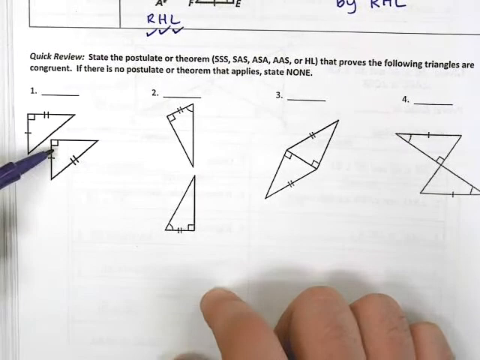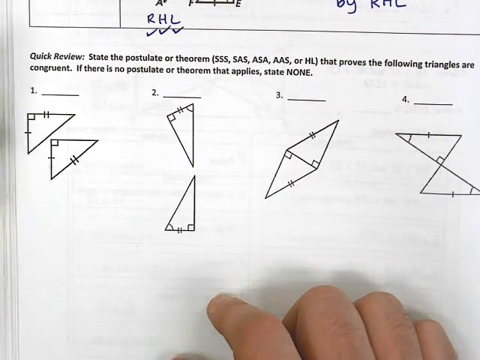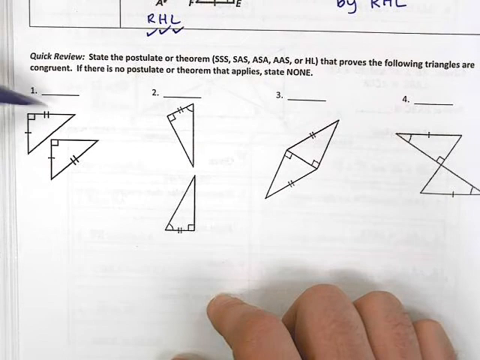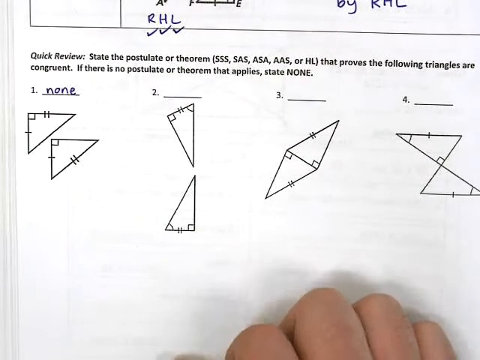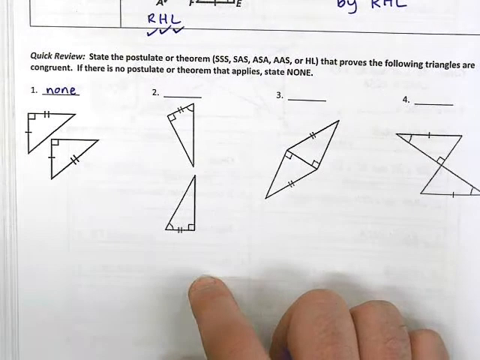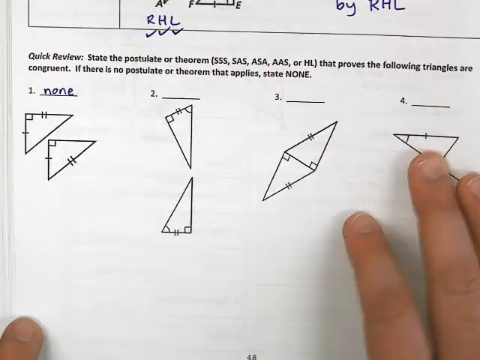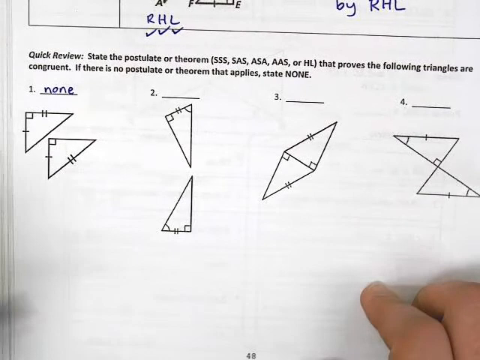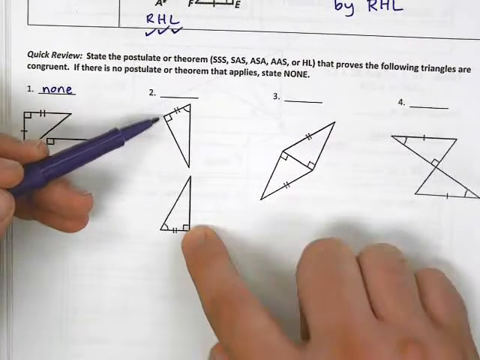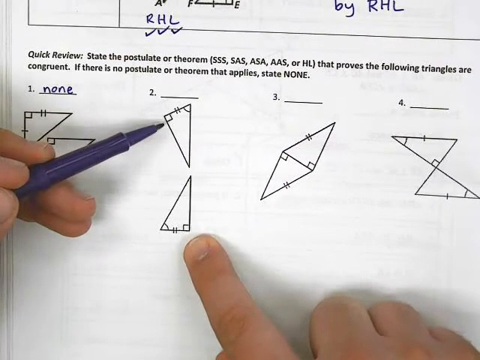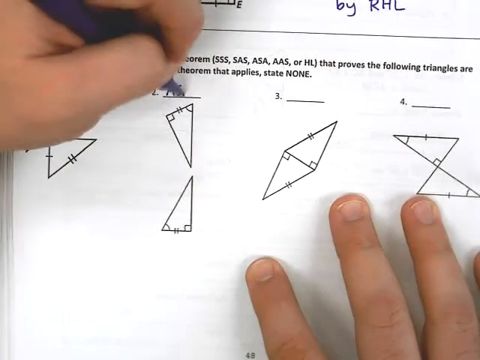Now this one over here, I see my right triangle, hypotenuse and leg. So what I want you to understand is that this one is trying to use RHL, and this one's trying to use side angle side. This is a none because we don't have corresponding parts that are congruent, okay? Things are not lined up correctly. Now when we look at number 2, you need to remember that just because we have right angles doesn't mean we're always going to try to use RHL. We can still say that right angles are congruent, right? So I have two sets of angles, and then the side is included, so this is ASA.